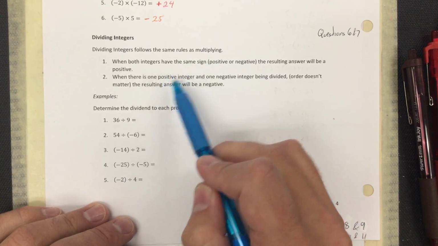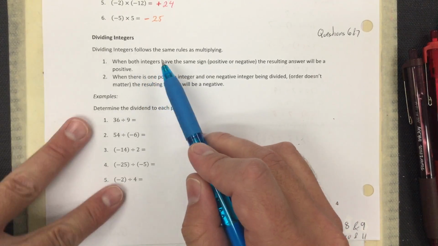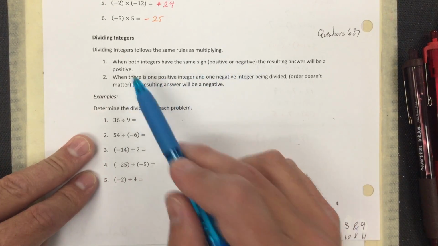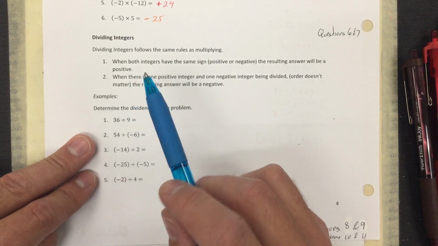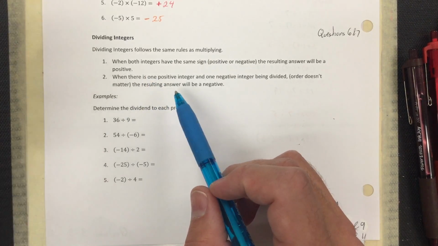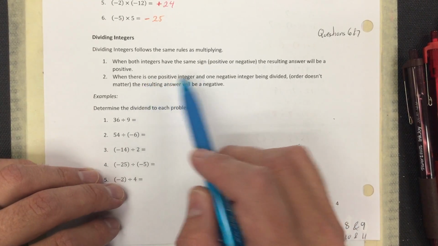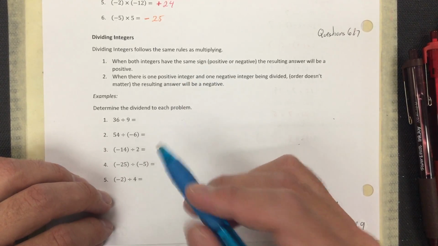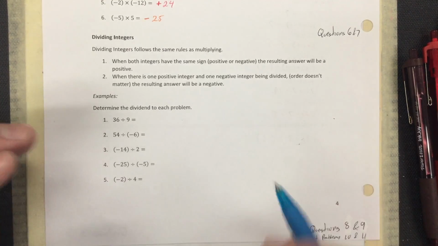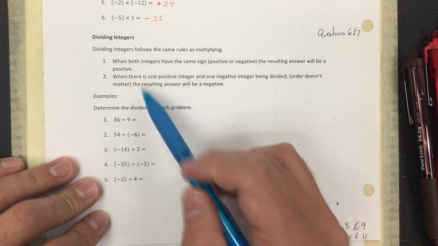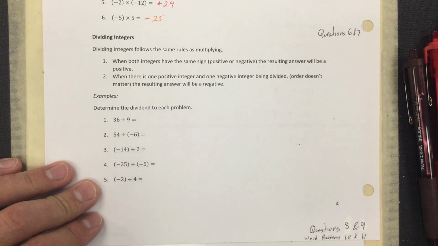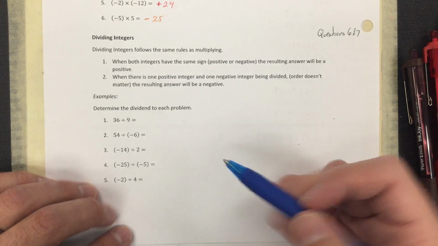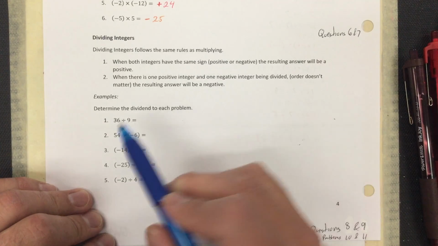Again, same rules that we went through before. Two of the same sign, positive or negative, are going to result in a positive answer. Two with one of each sign, so one positive, one negative, again, order doesn't matter, the resulting answer is going to be negative. Okay, so every single time we follow, again, the same rules that we did with multiplying. Okay, let's take a look at a couple examples.